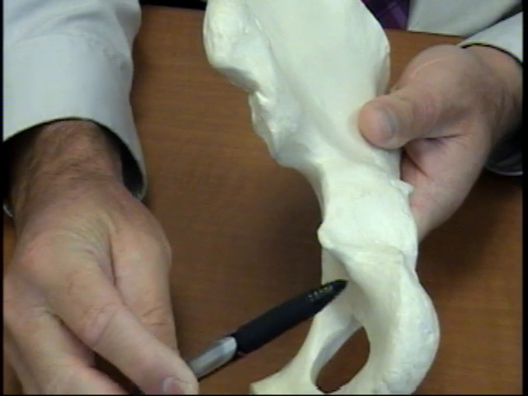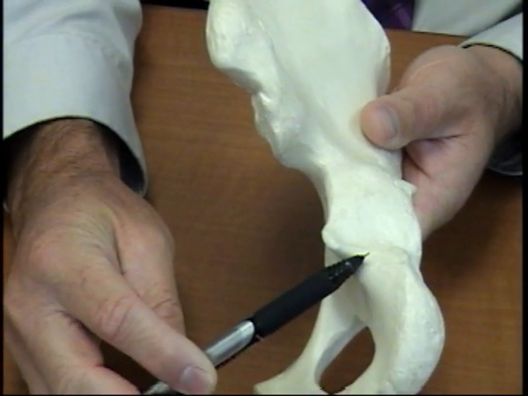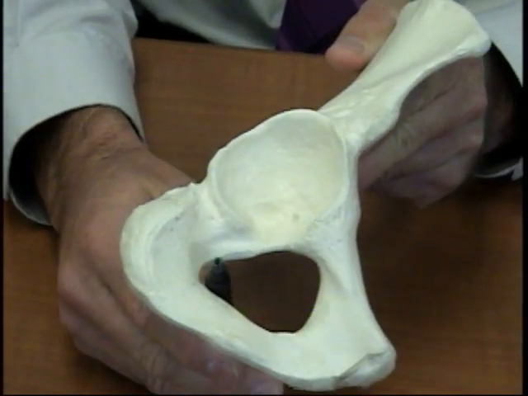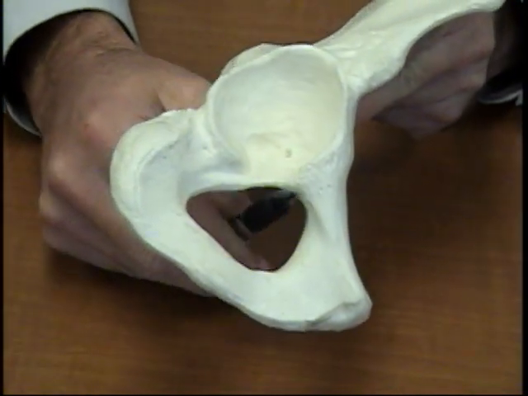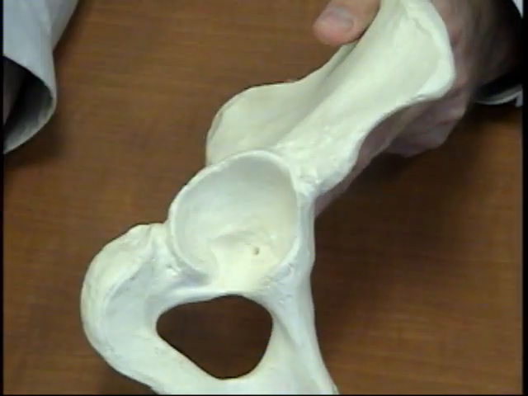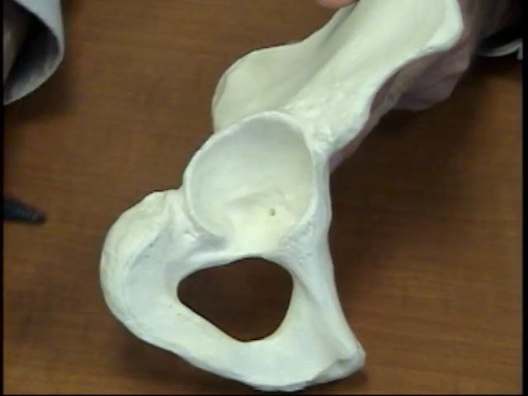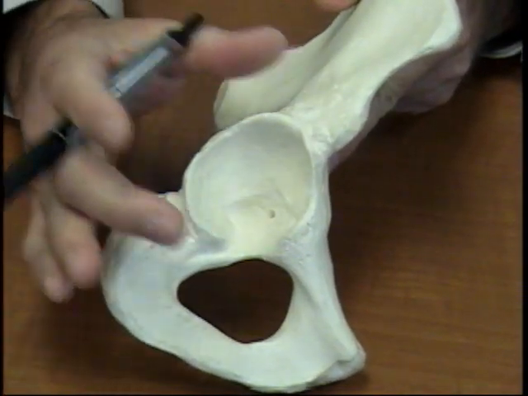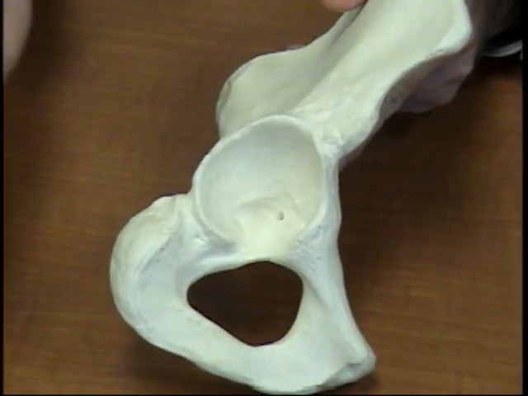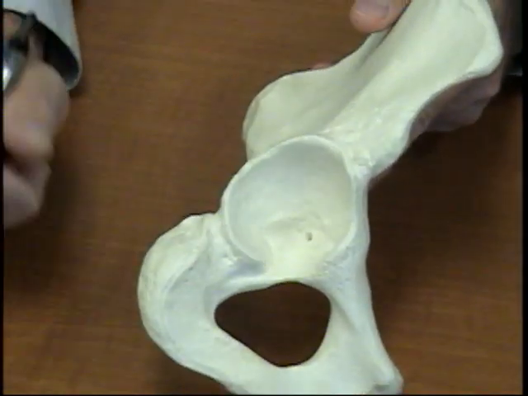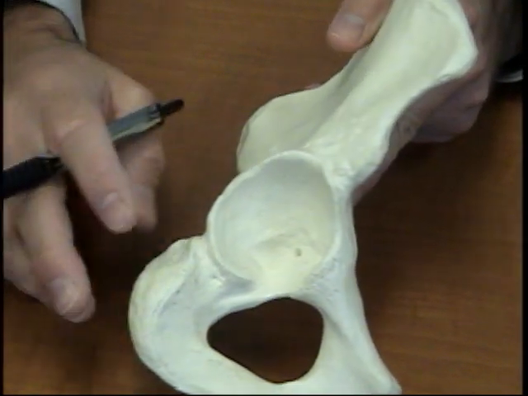We have a large foramen called the obturator foramen. Our socket is not called a socket, but actually the acetabulum. It's a specific name for this socket, which would technically be the hip joint. So the acetabulum is the socket for the hip joint.